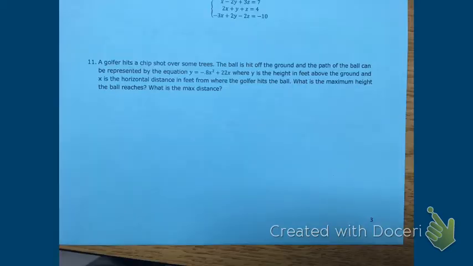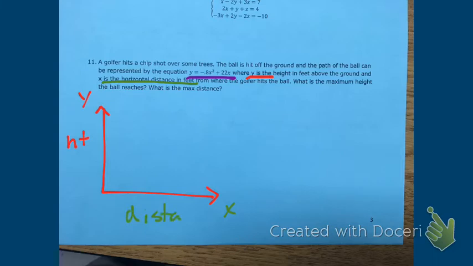Number 11, it says a golfer hits a chip shot over some trees. If the ball is hit off the ground and the path can be represented by the equation negative 0.8x squared plus 22x. And the important part is your units. It says y is the height of the ball in feet and x is the horizontal distance in feet. So they're both in feet. We've got to know which one the question's asking about. So if y is the height, I'm going to put height up here. And x is your distance. I'll do it in green. X is going to be your distance.